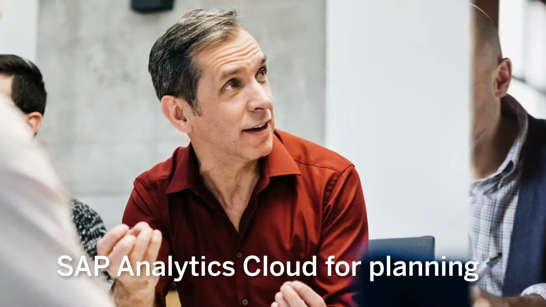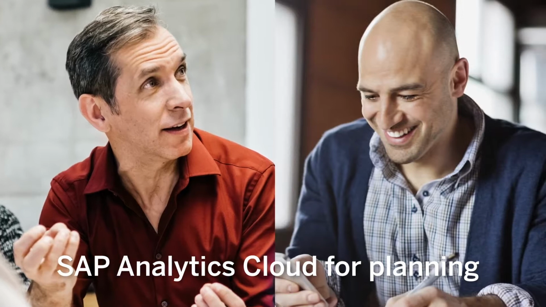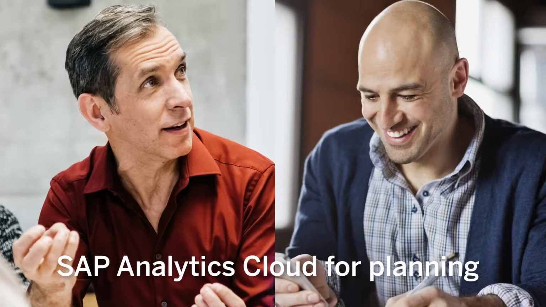With SAP Analytics Cloud for planning, John and Scott collaborate effectively across their organization, setting goals and strategic plans for the future of Best Run Bikes.